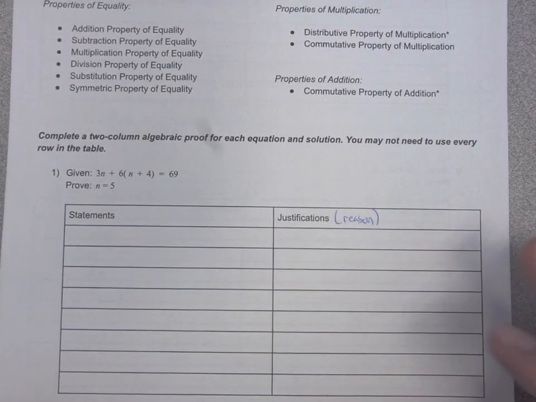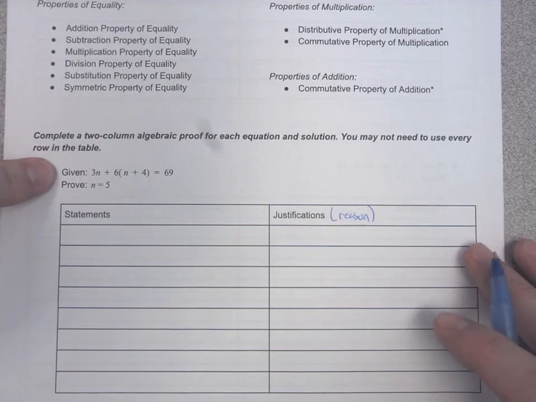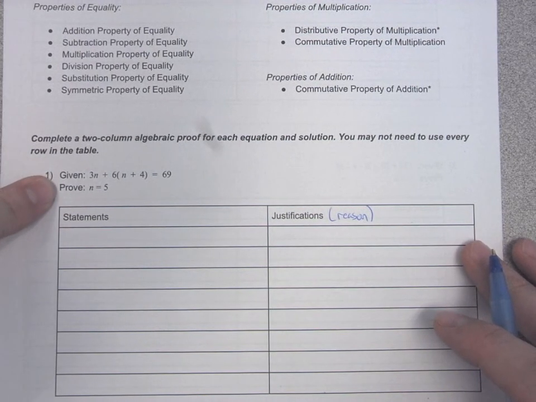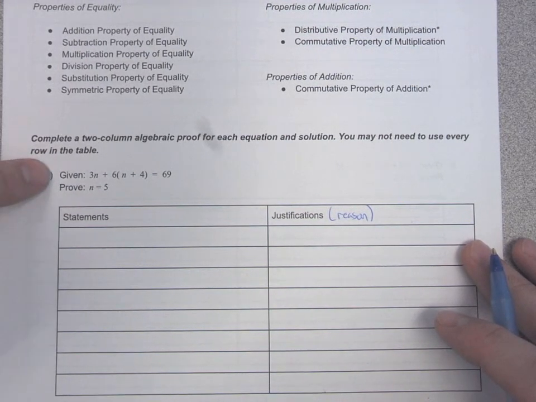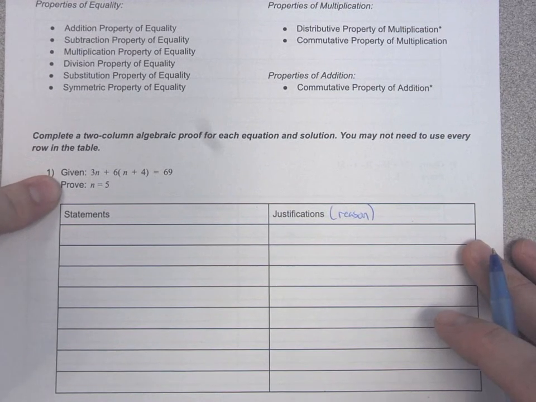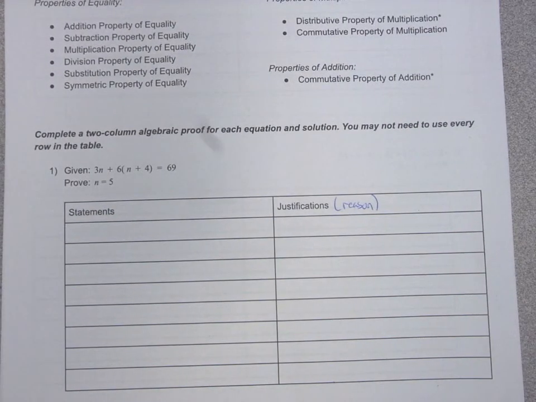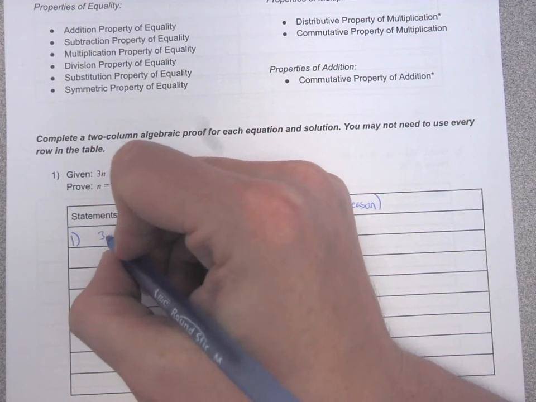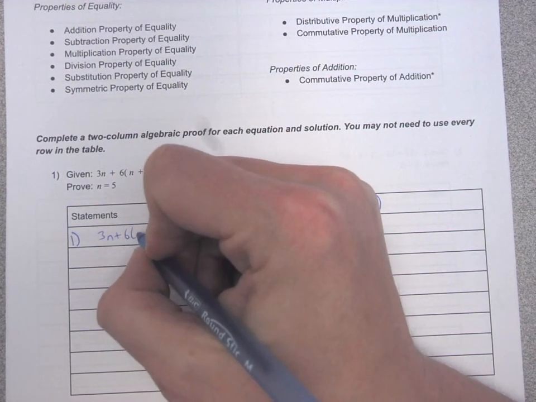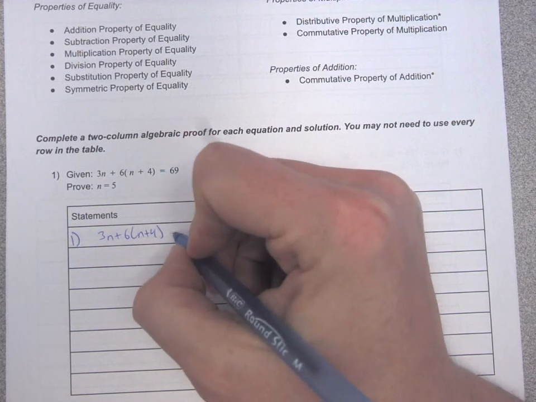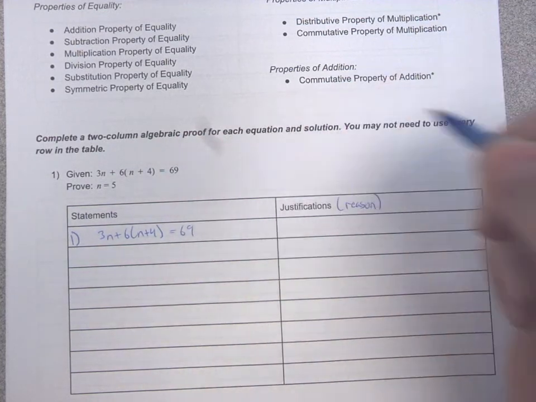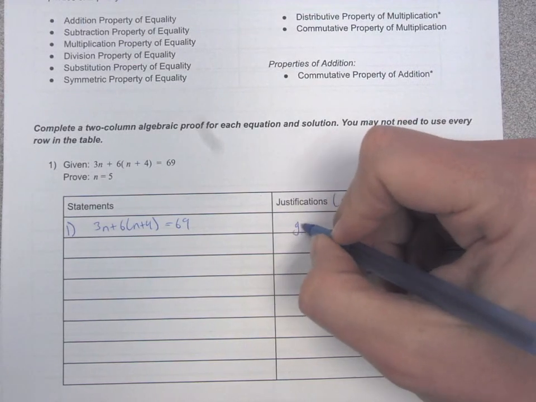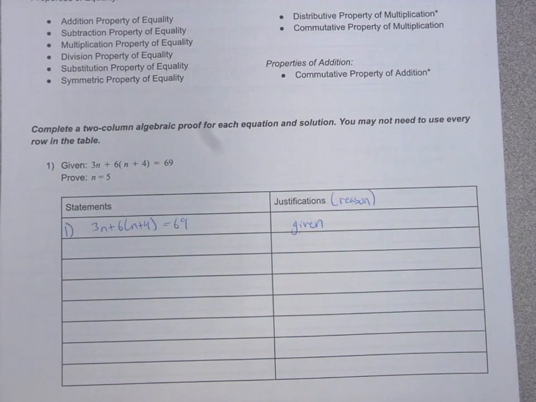Now in a two-column proof, you will have some information given to you, and then you will have what you're trying to conclude with your argument. So this is where the argument starts, this is where the argument ends. The very first statement in a two-column proof is always what was given to you. So I'm going to write this stuff here. Okay, and the justification for the first step is always just given. We always start with the given statement.